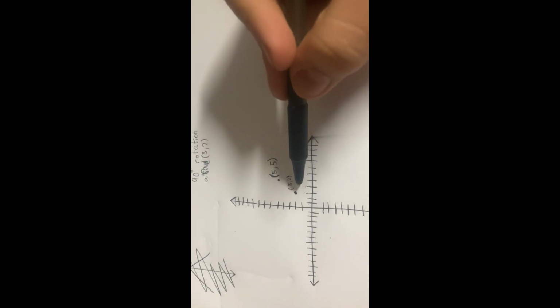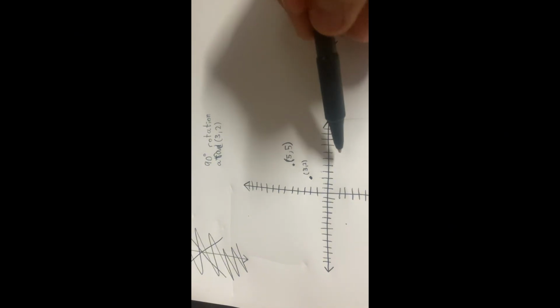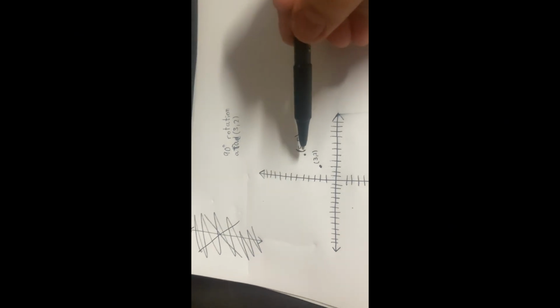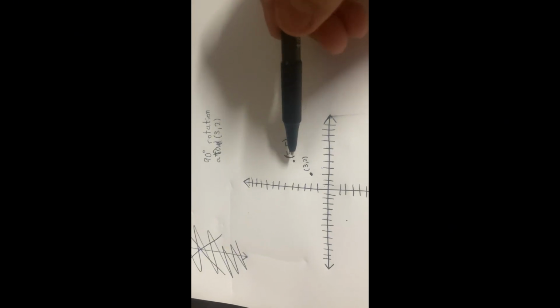So if we have 3, 2 here, we would need to move it down 2 and 3 to the left. We'd also need to do that with the point that we're actually going to be rotating. So I'm going to do that in 3, 2, 1. There we go. Now we're rotating 2, 3 around 0, 0. So let's do that in 3, 2, 1.